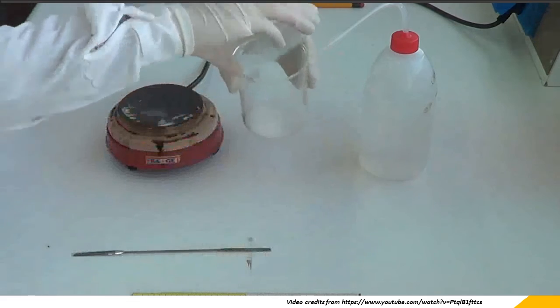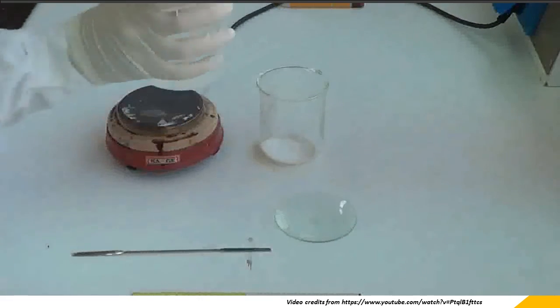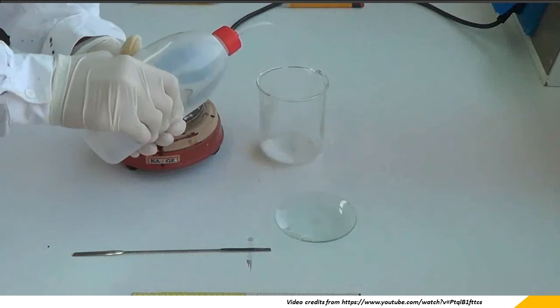We place 50 ml of water in a beaker and add a small amount of salt of about 10 grams.